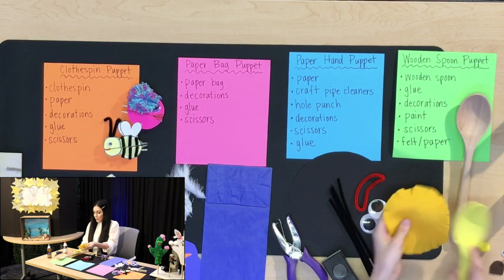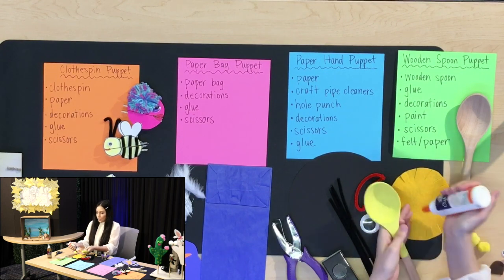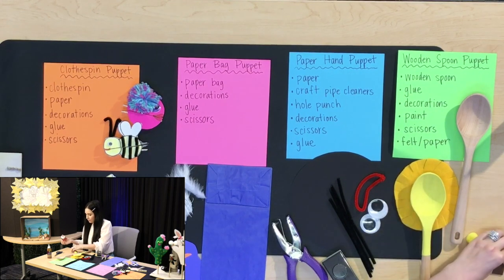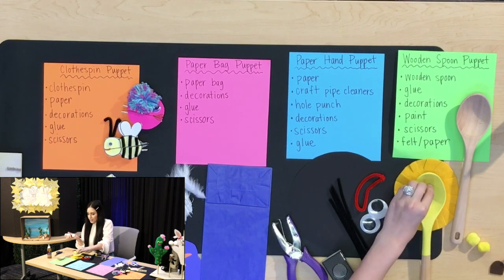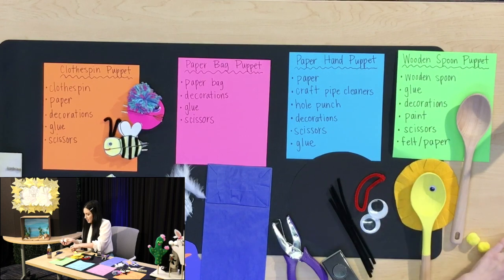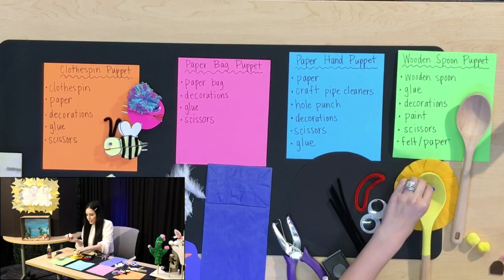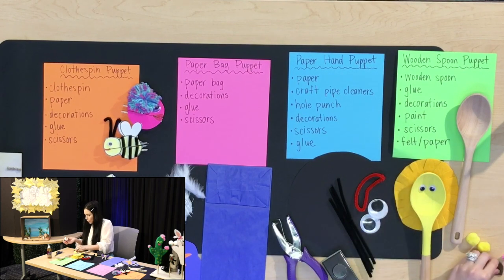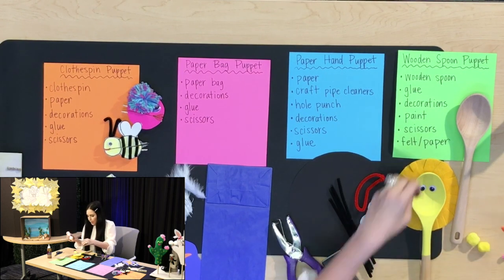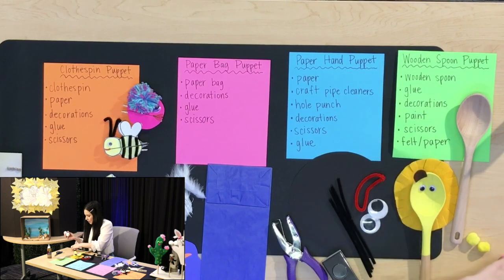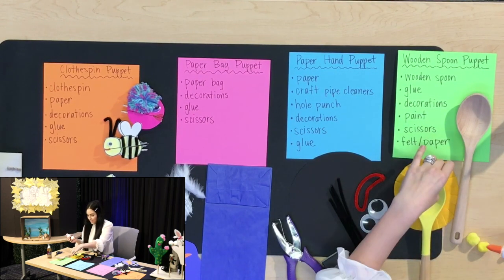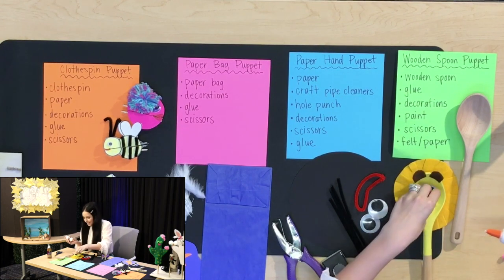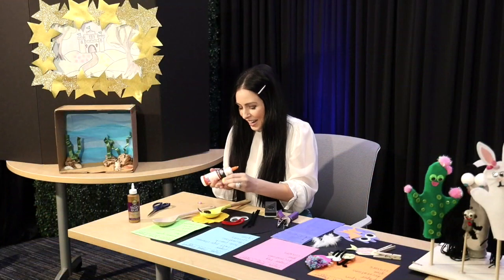Bet you can guess what I might be making. I'm gonna put some glue right here. Lay this down. And have my googly eyes. You can use any kind of glue. I have a special craft glue, but you can also use just regular glue. That will work also. And put the ears. Do you think you know what it is yet? If you guessed a lion, you're right.